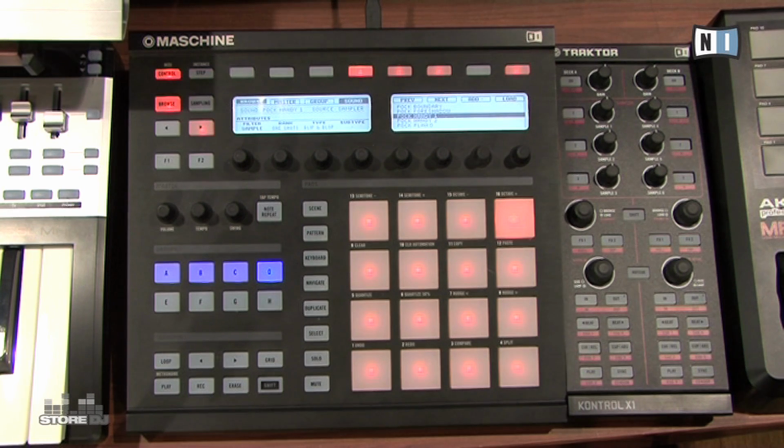We're going to move forward now to having a look at how Maschine runs inside your host. There's a great level of integration. I'm going to take you through that now.